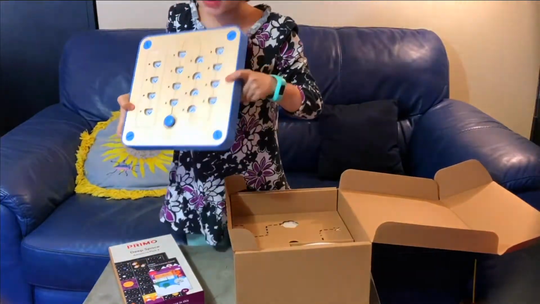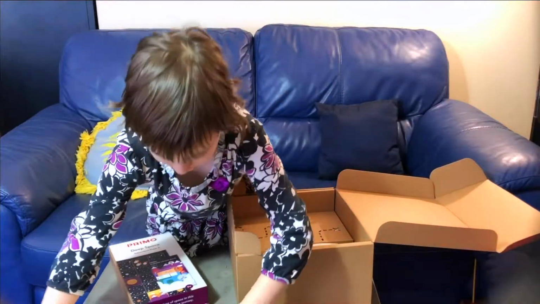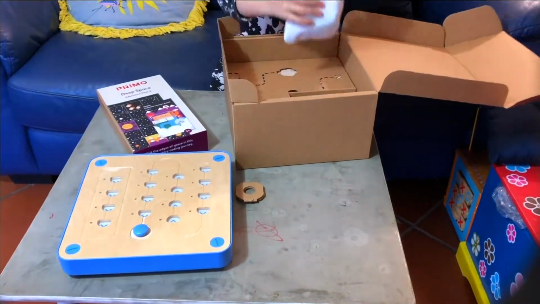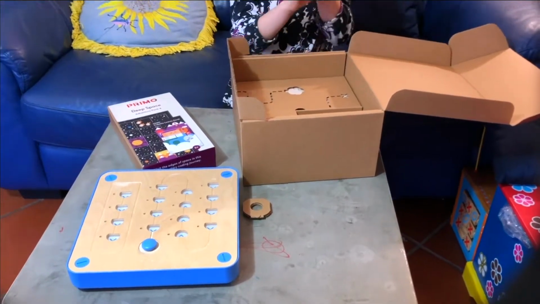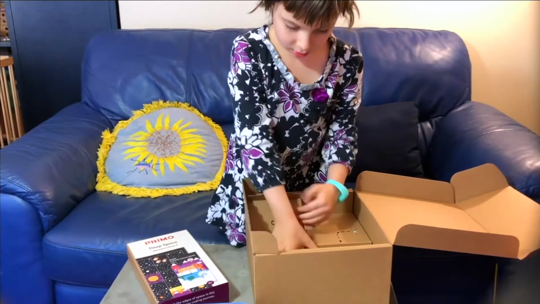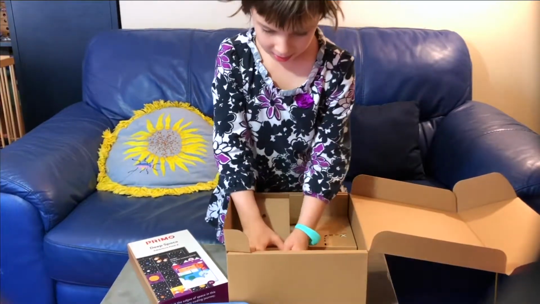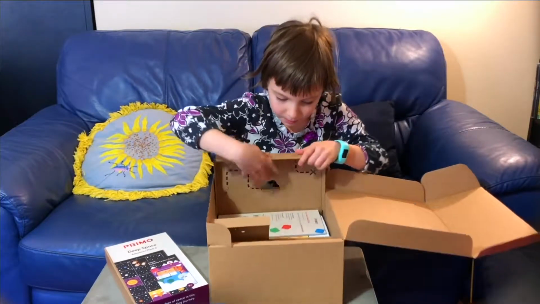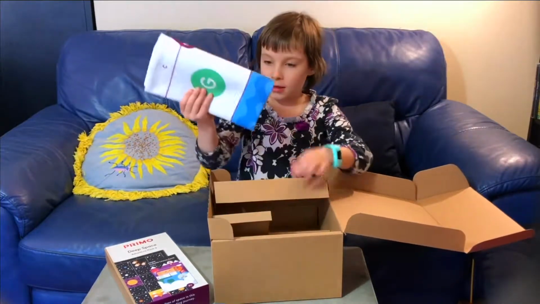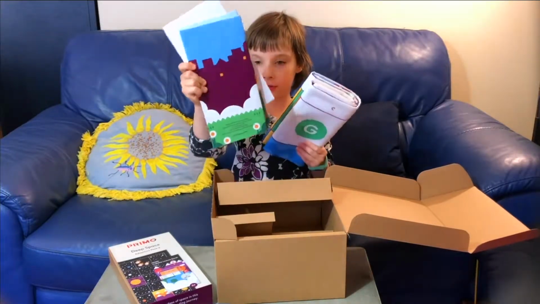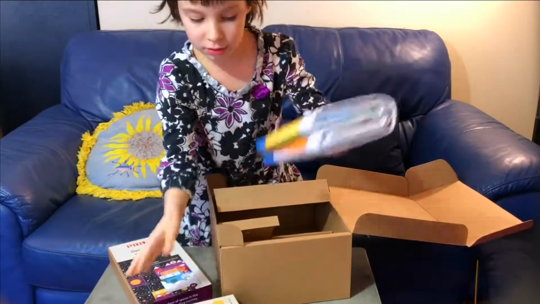This is the board where you do all the programming. These are the blocks. Here's the mat and all these guide things.